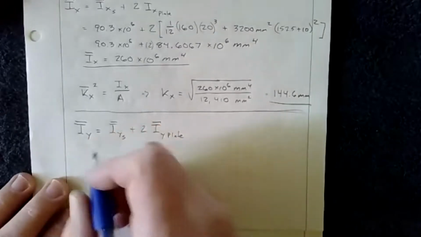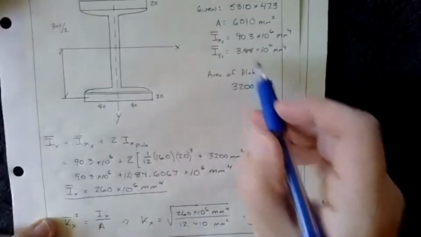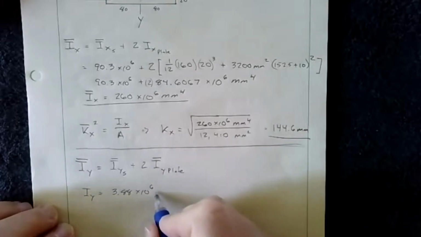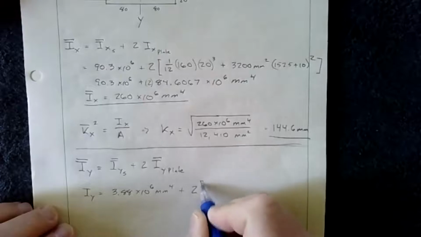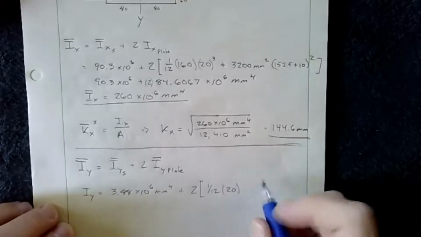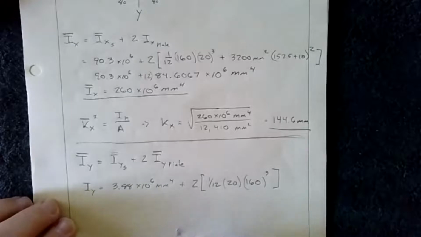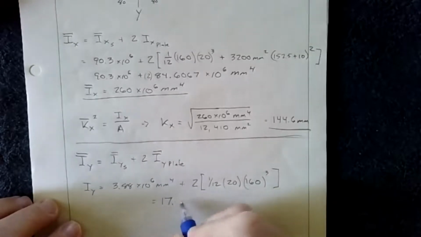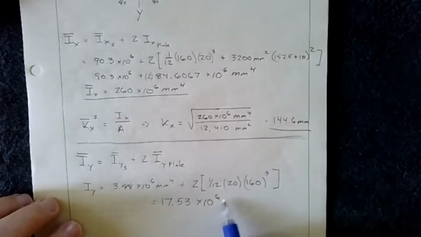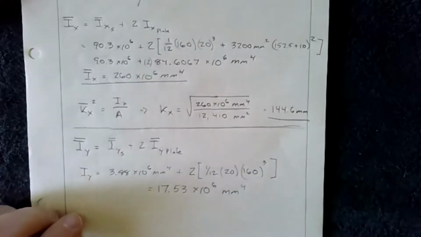Iy of the S-beam plus 2 times Iy of the plate. We know from the table we got this for it around the y-axis, so it's 3.88 times 10 to the 6 millimeters to the 4th, plus 2 times, in this case, just the standard 1/12, where our base is 20 and our height is 160. Adding this all together, we get 117.53 times 10 to the 6. Probably should make it 10 to the 7th, but I like the powers of 6, 9, 12, and so forth, millimeters to the 4th. All right, so that's that about the y.